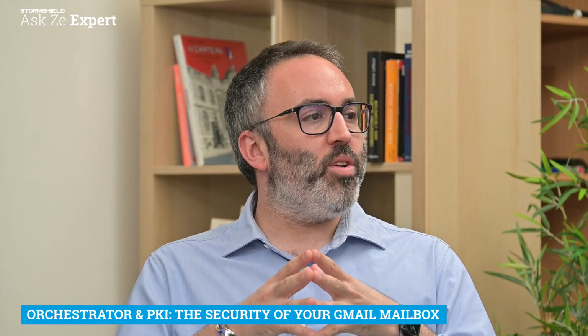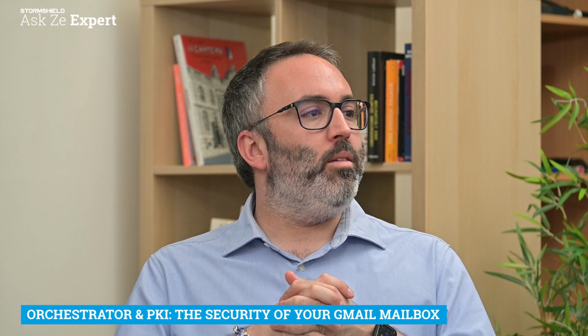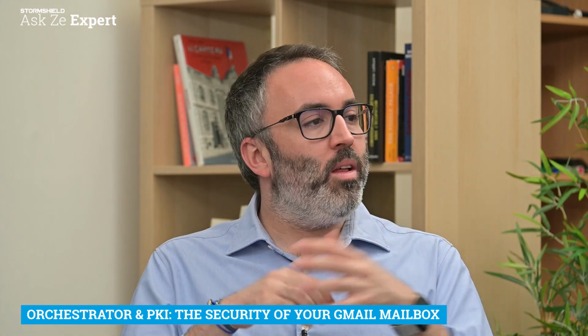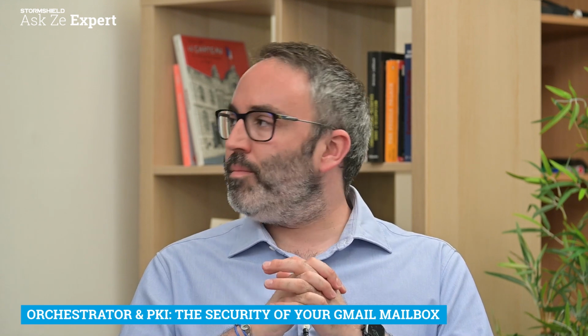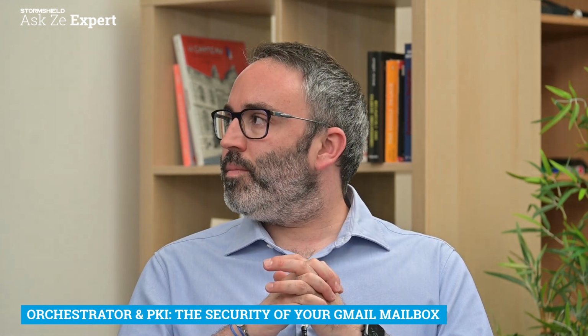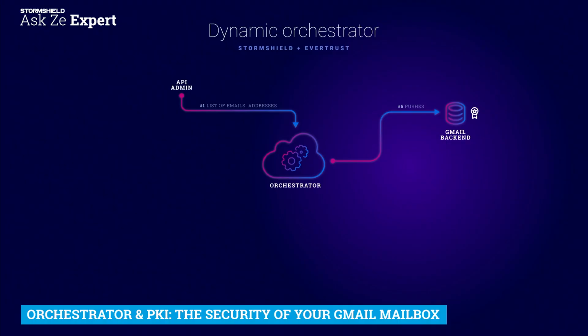Okay, so now that we get the theoretical part, how it works precisely, the ciphering within Gmail for encrypting emails. Yeah, so let me show you a diagram of the SDS orchestrator. Because this orchestrator will really, as its name says, orchestrate operations between different components in the infrastructure.